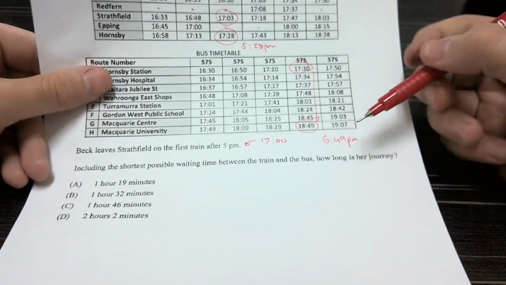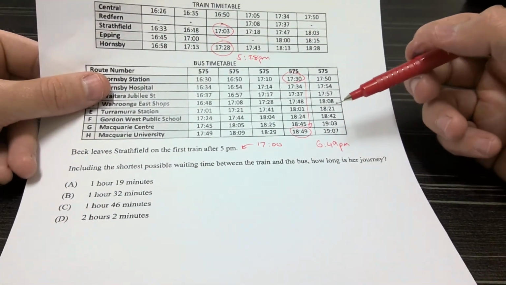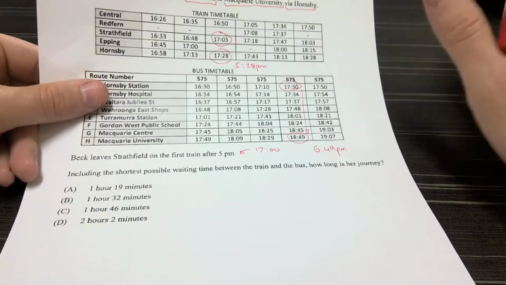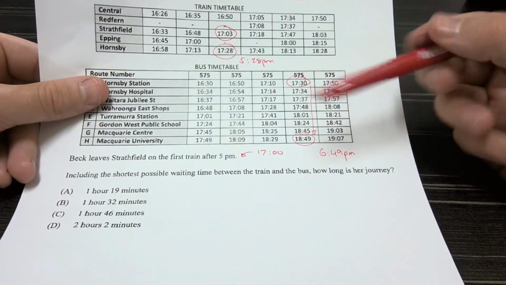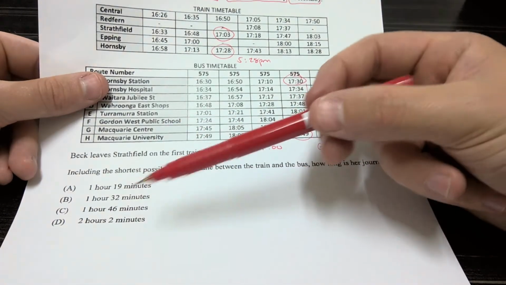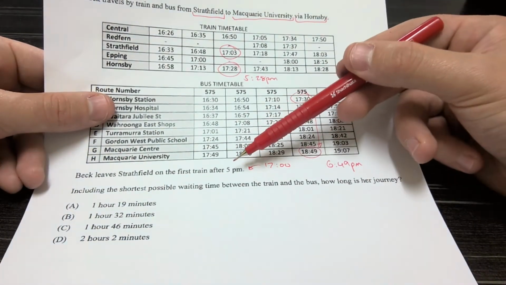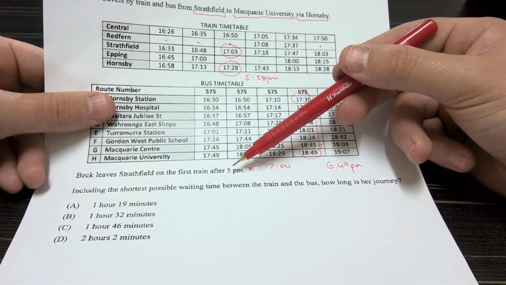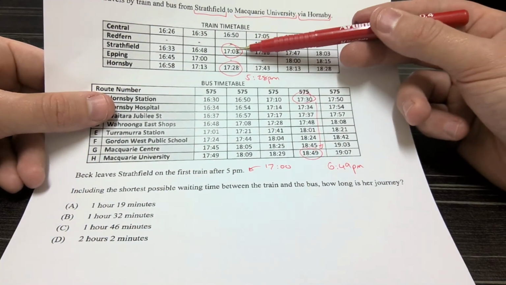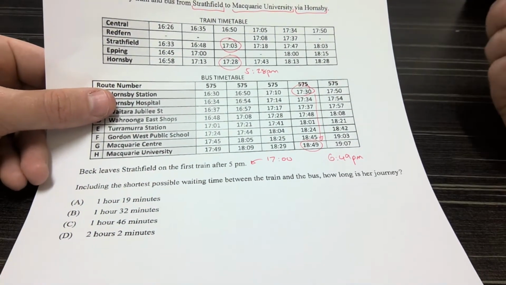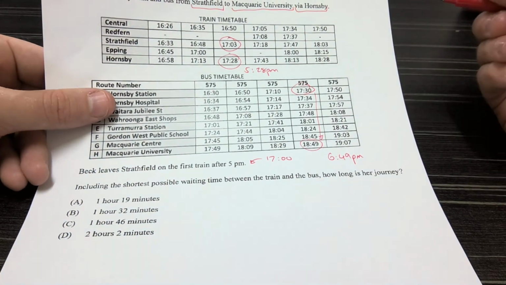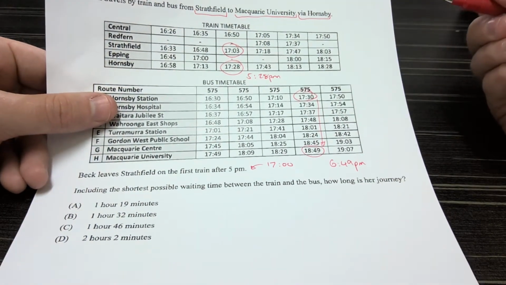So we're arriving at Macquarie University at 6:49 p.m. What we now need to do is see how long the journey was. And there's an interesting little bit to it. Because it's multiple choice, I know what it is, but the idea is we want to get the first train after 5 p.m. So we caught that at 5:03. So do we count the 3 minutes that we had to wait for that first train? Who knows?